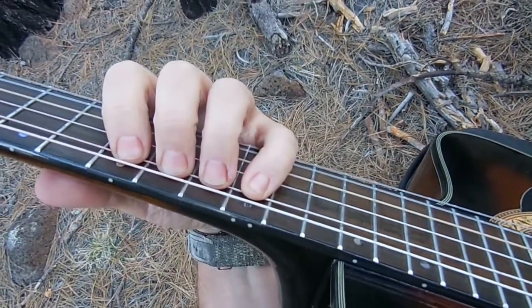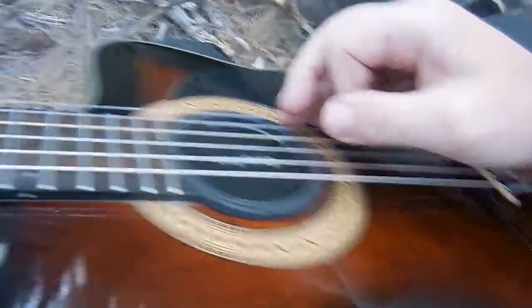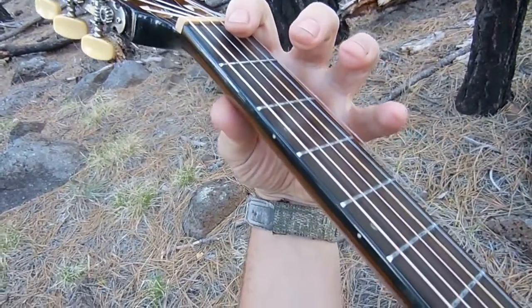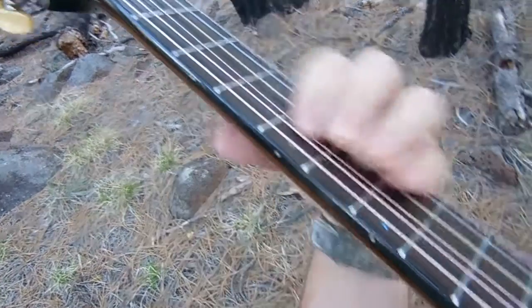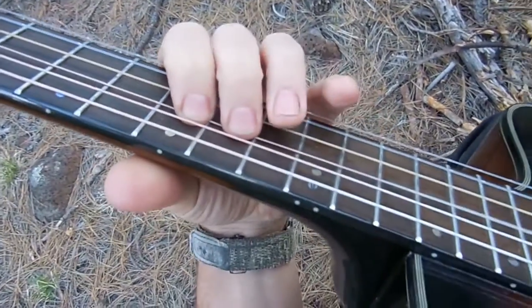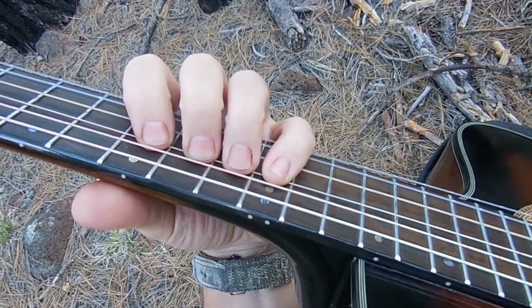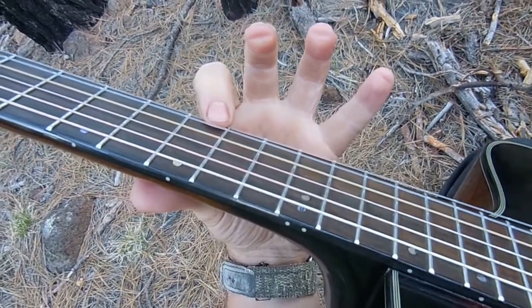If we start on the open D string and pick all 12 notes in sequence, reaching the octave D note at the 12th fret, then we are playing the D chromatic scale. The same rule applies to the G, B, and high E strings.